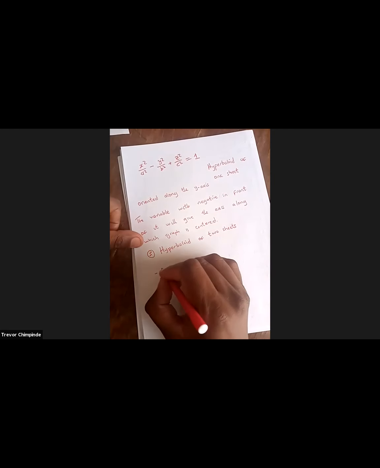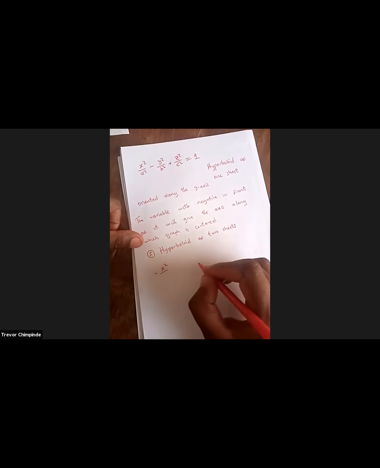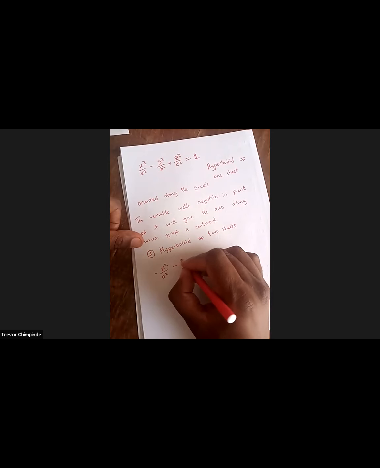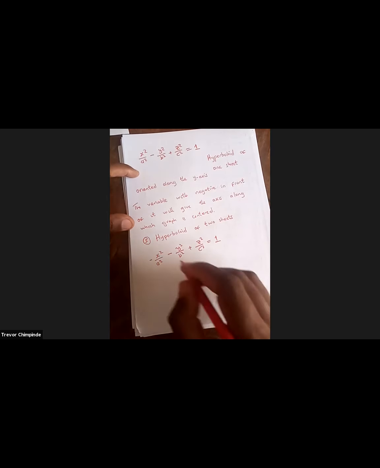So if you have negative in front of the x squared, and negative in front of the y squared, then the other one is positive, is equal to 1. So this is the difference. If two variables, when you put it in standard form, are negative, then it's a hyperboloid of two sheets. And if only one variable is negative, it's a hyperboloid of one sheet. So this is the general equation.